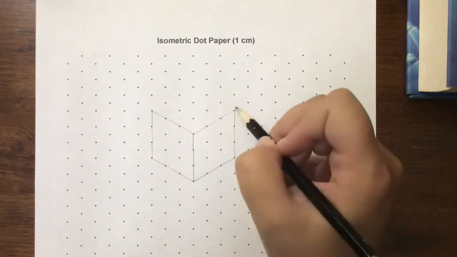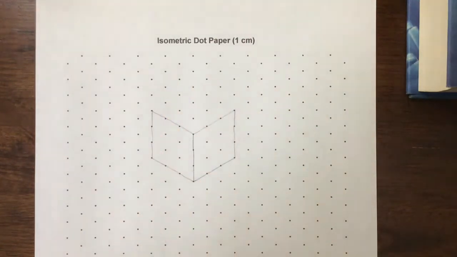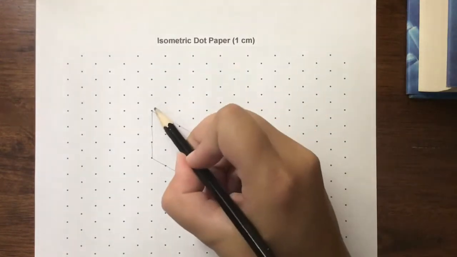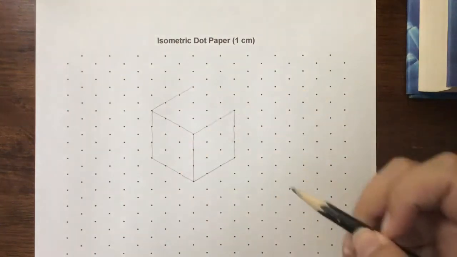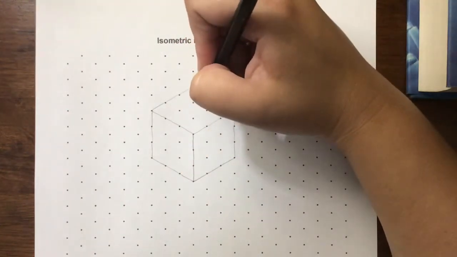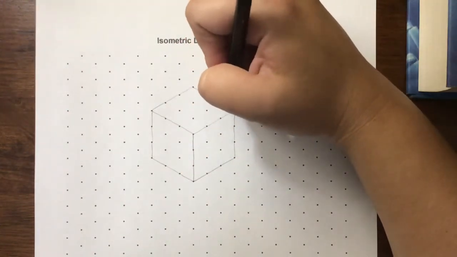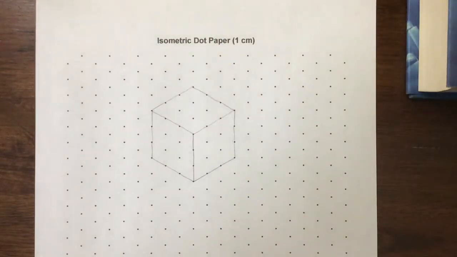Now that I've made the 3 height lines, I've got to finish the length and the width. So 1, 2, 3, and 1, 2, 3. There is my one giant yellow cube.